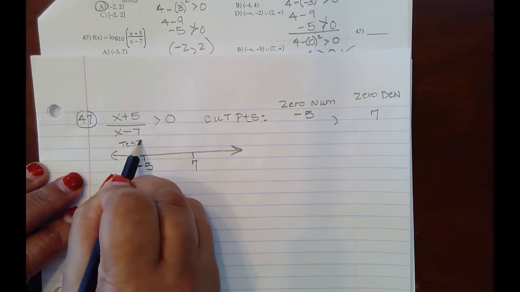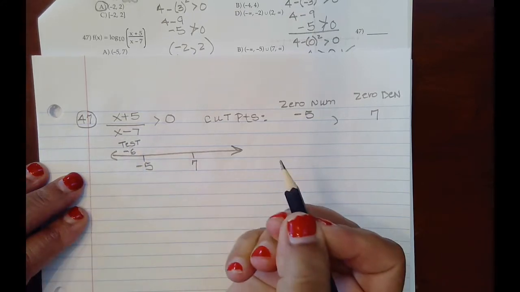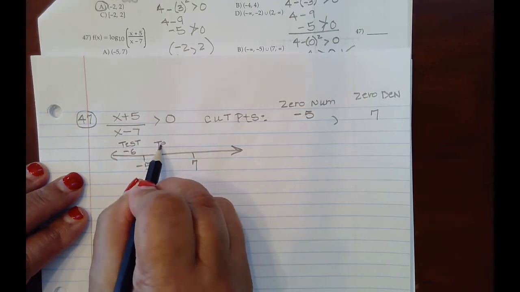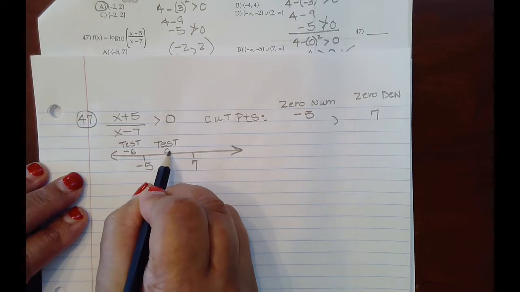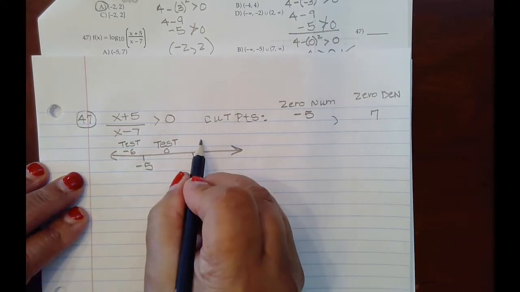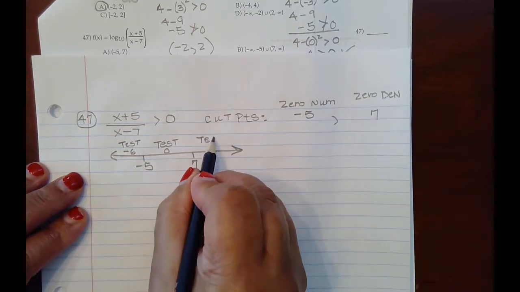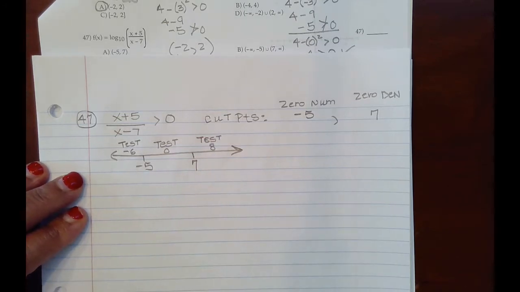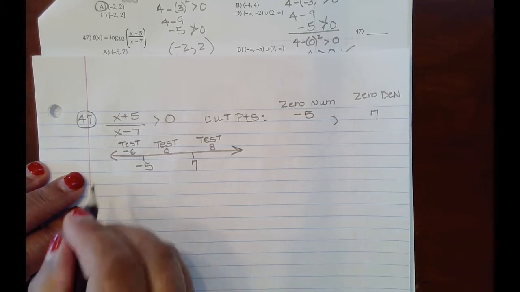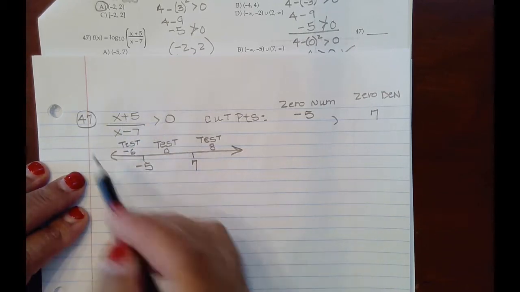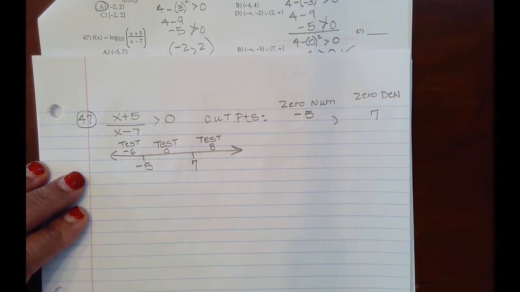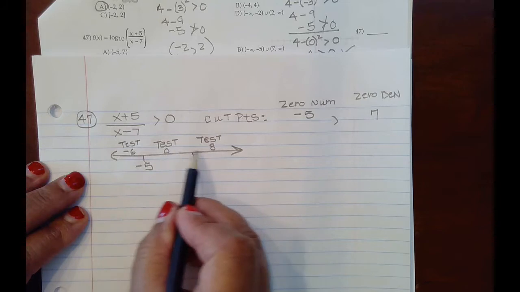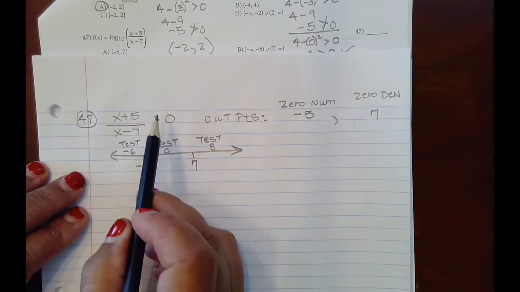So here I might test, it's your choice, I'm going to test negative 6. In between any negative and a positive, the 0 occurs, and that's always really easy to check, so I choose that. And then to the right of 7, the smallest thing I can test is the number 8. Okay, so testing in this original inequality, knowing that we want to keep it greater than 0, we're looking for any test value that I plug in that results in a value greater than 0.